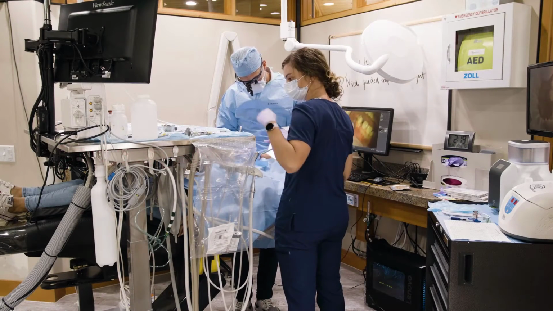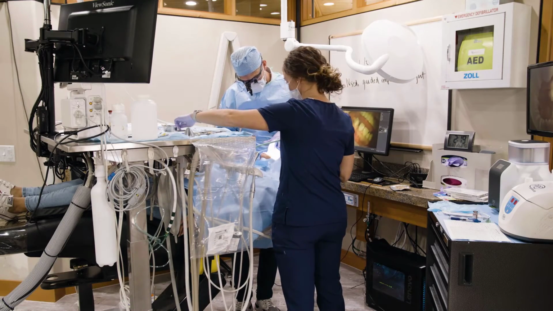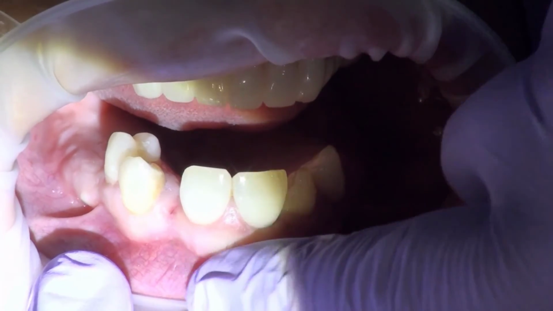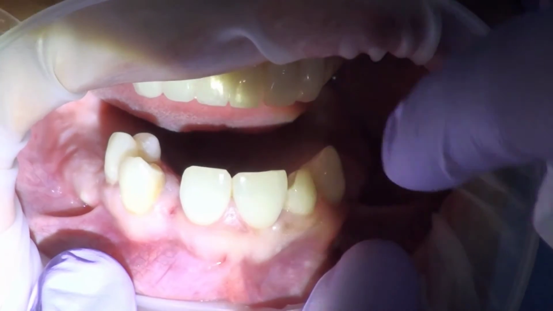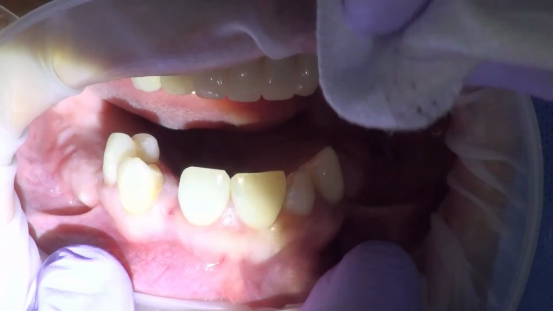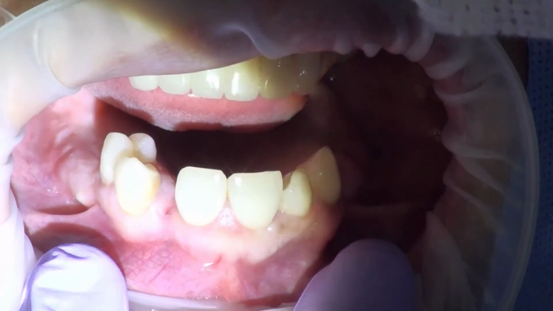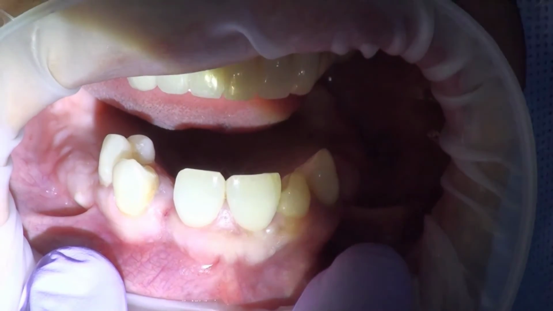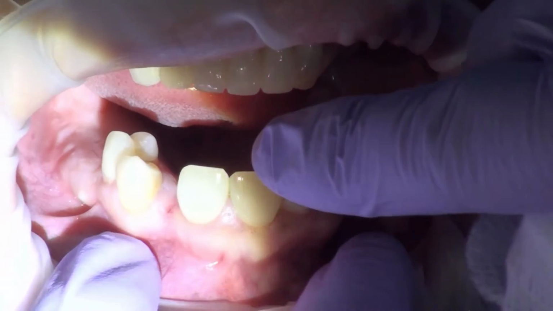So we've got our patient here. She is lightly sedated. I went ahead and put just about a carp in the buccal and maybe a quarter of a carp at the palate. I used Septocaine 4%, 1 to 200,000 epinephrine, and just waiting for it to soak in a little bit.